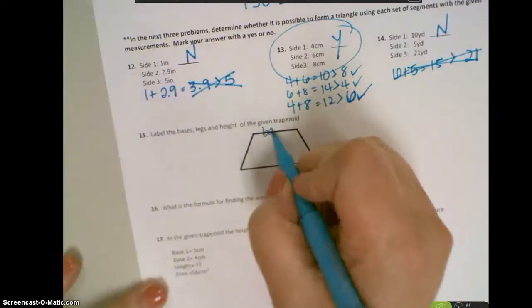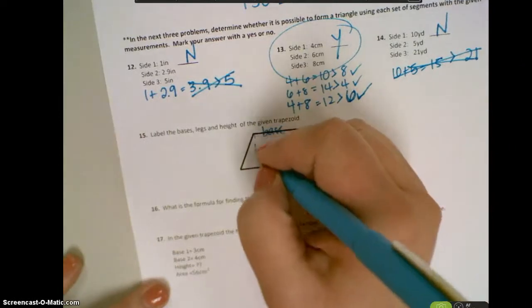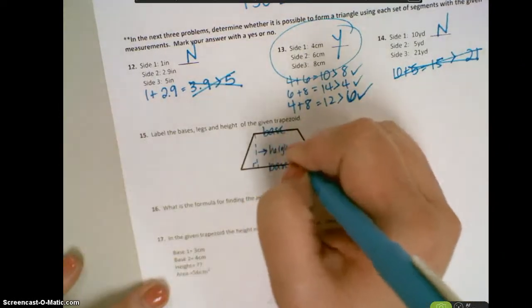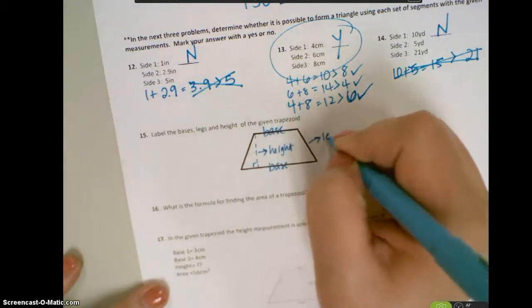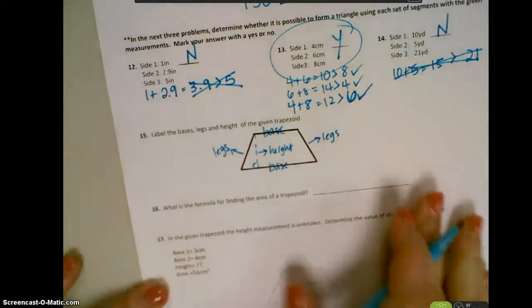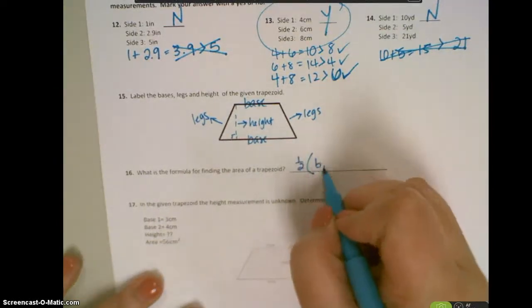Label the bases, legs, and height of the given trapezoid. So this is a base. This is a base. My height is going to be labeled by a right angle formed with the base, so that's the height. And then my legs are these opposite sides. What is the formula for finding the area of a trapezoid? It's going to be 1/2 times base 1 plus base 2 times height.